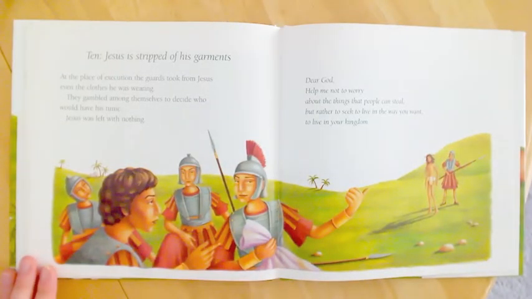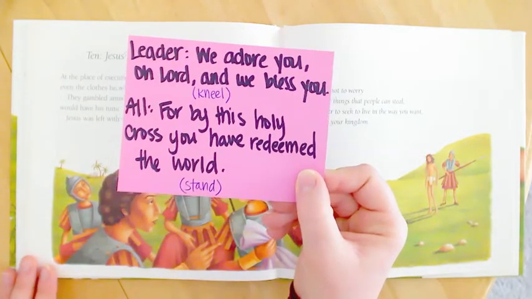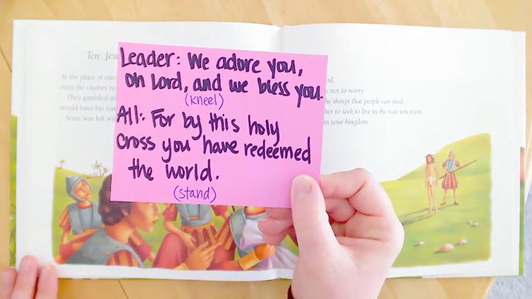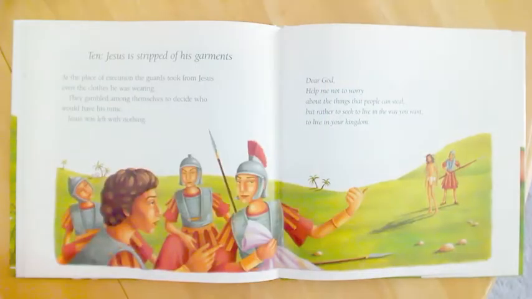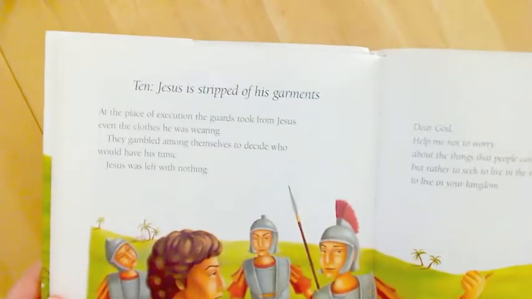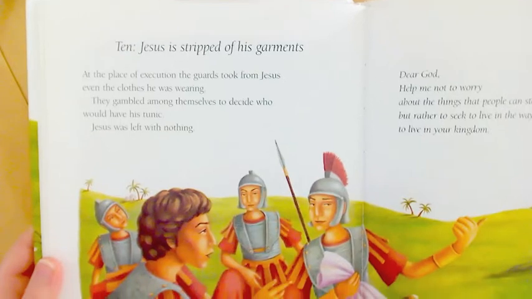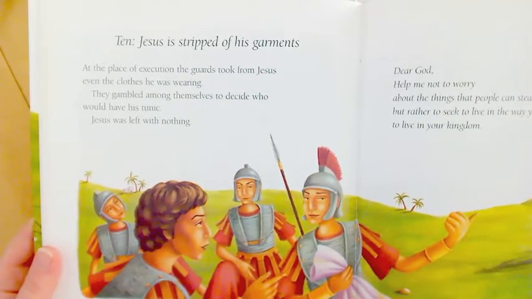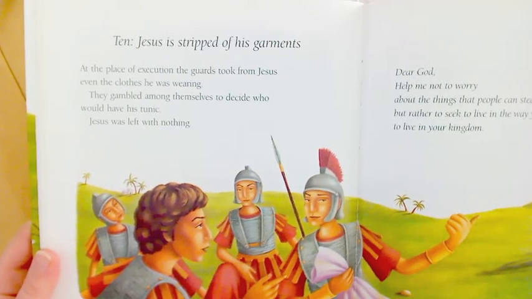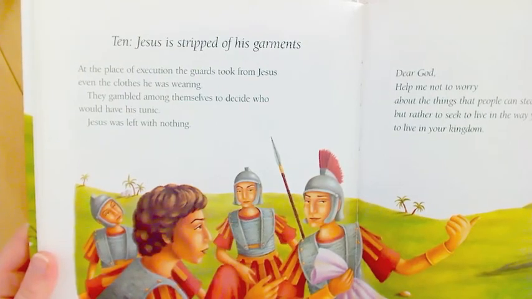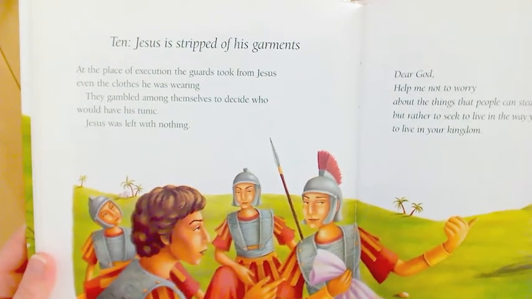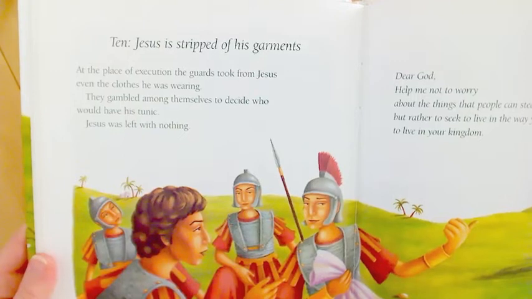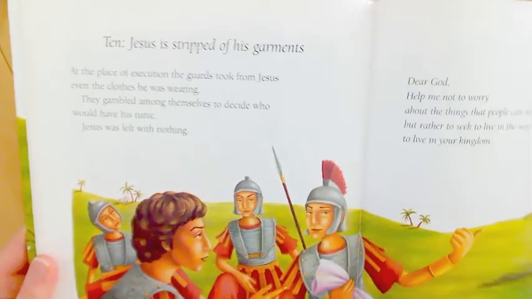Jesus is stripped of his garments. Station 10. We adore you, O Lord, and we bless you, for by this holy cross you have redeemed the world. At the place of execution, the guards took from Jesus even the clothes he was wearing. They gambled among themselves to decide who would have his tunic. Jesus was left with nothing. Dear God, help me not to worry about the things that people can steal, but rather to seek to live in the way you want to live in your kingdom.